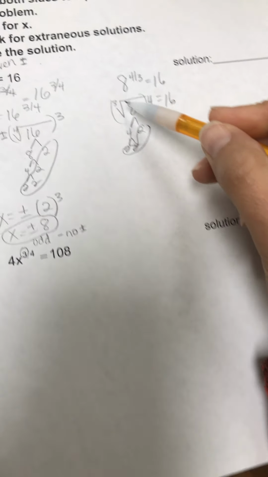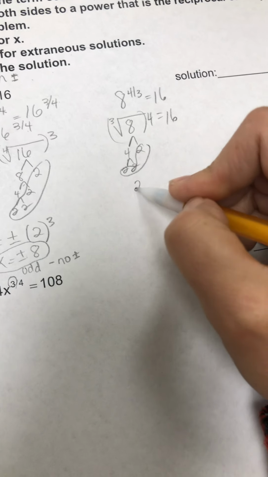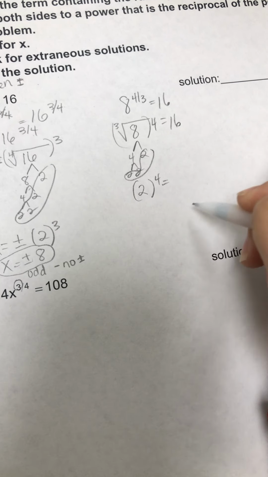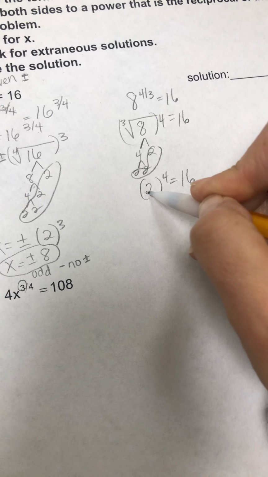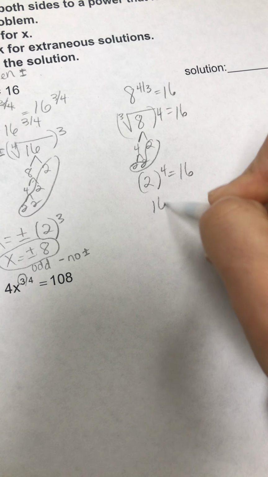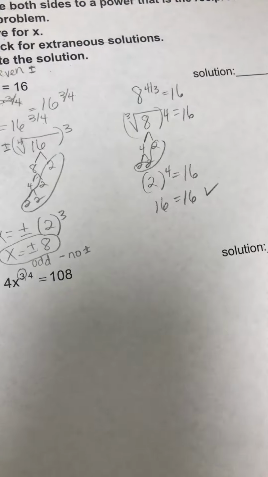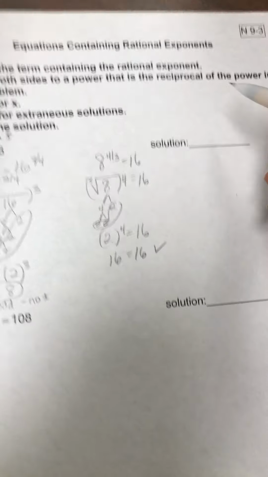So the 3rd root of 8 becomes 2 to the 4th. And 2 times 2 is 4. 4 times 2 is 8. 8 times 2 is 16. So you get 16 is equal to 16. Check. Now let's do negative 8.